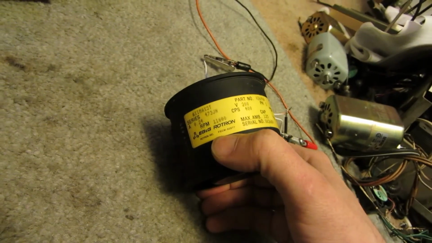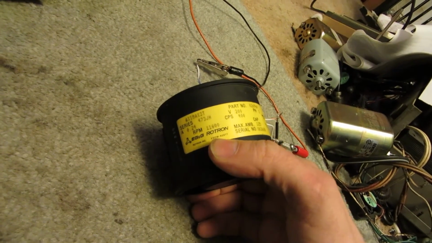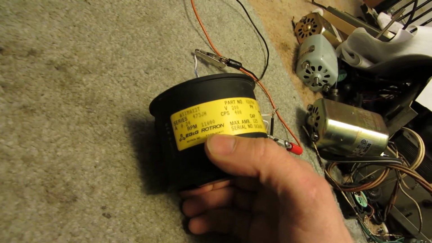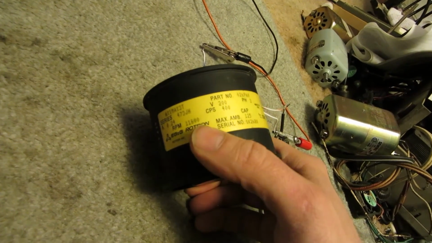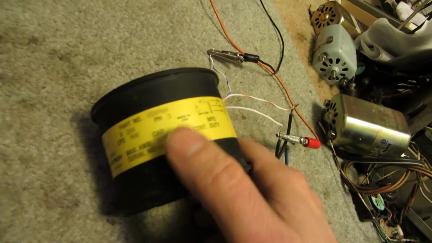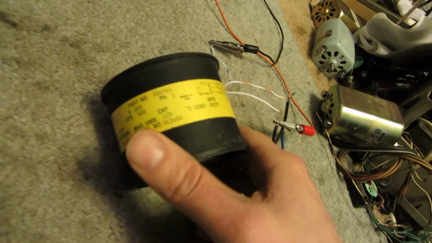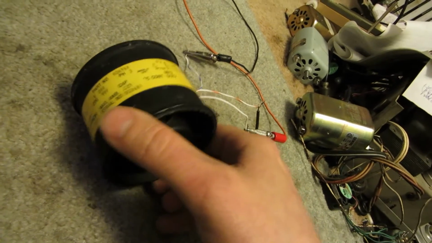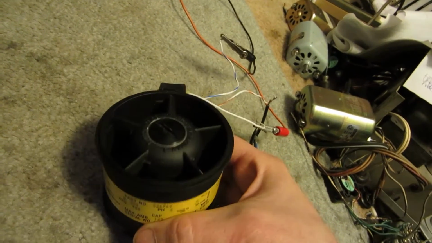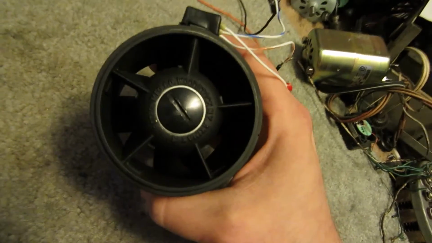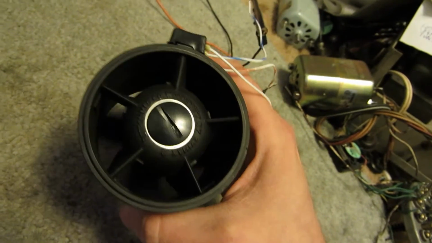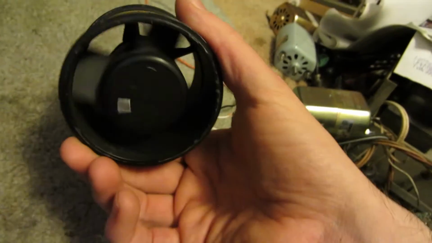It's made by EG&G Rotron. 0.24 amps, 11,600 RPMs, 200 volts, 3 phases, 400 cycles per second. Yeah, what the fuck did this thing come off of? It's pretty cool. It's shaped like a turbine, so it's quite neat.